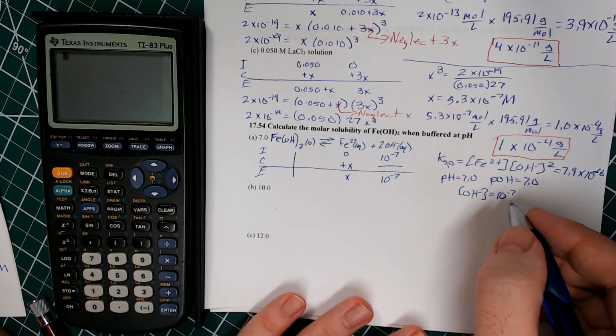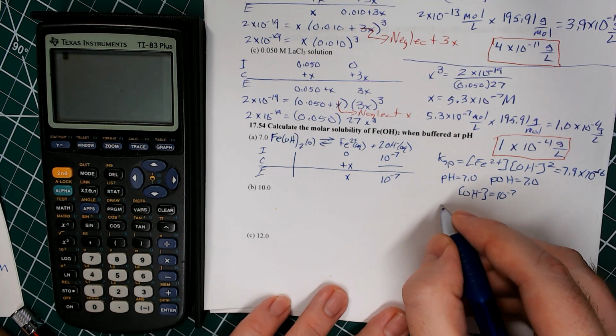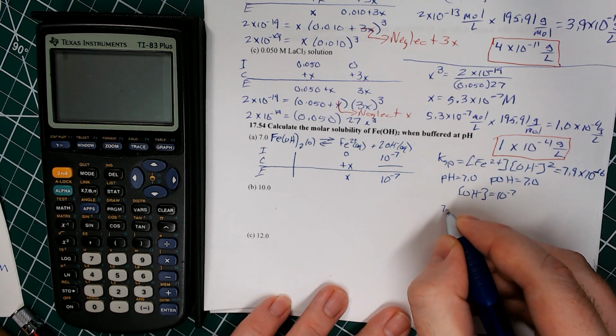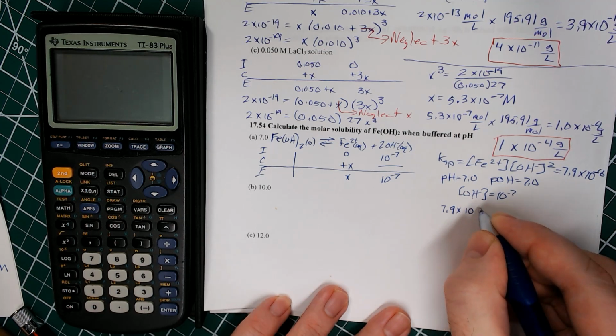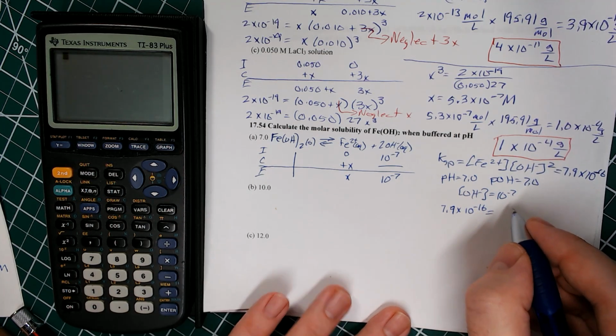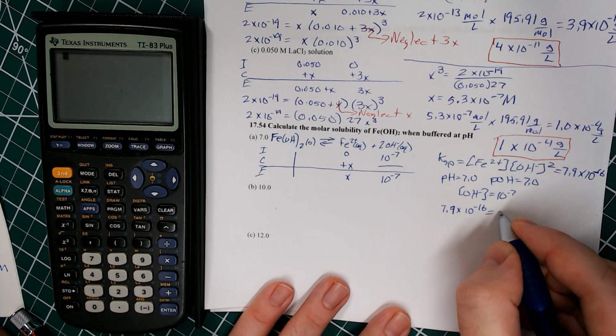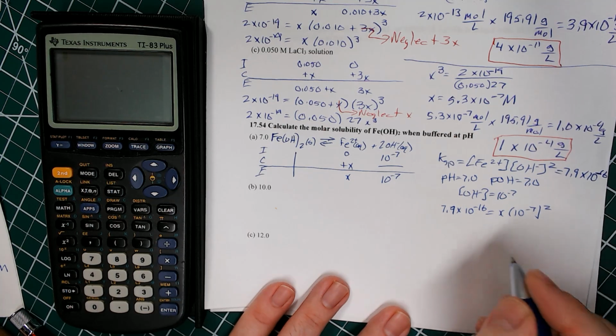So now when we put that over here into our solution, we'll get our Ksp is 7.9 times 10 to the negative 16, and that is equal to X times 10 to the negative 7 squared.